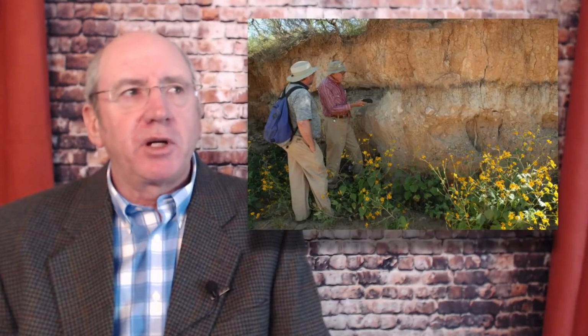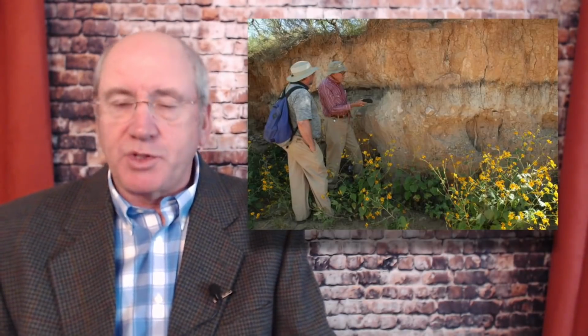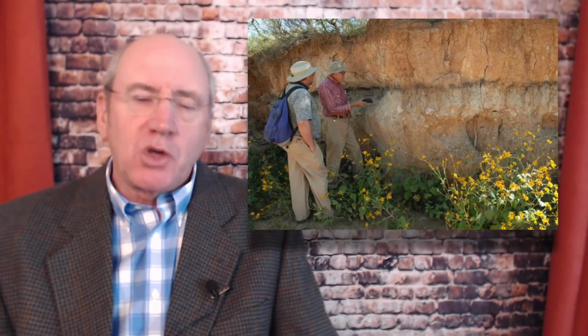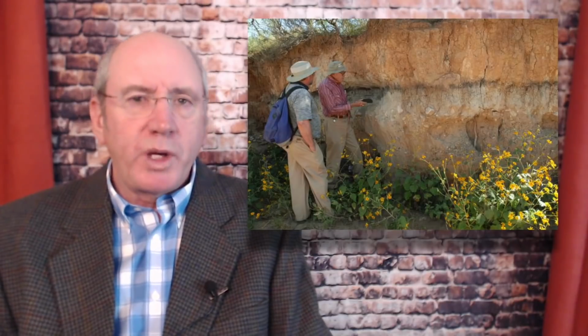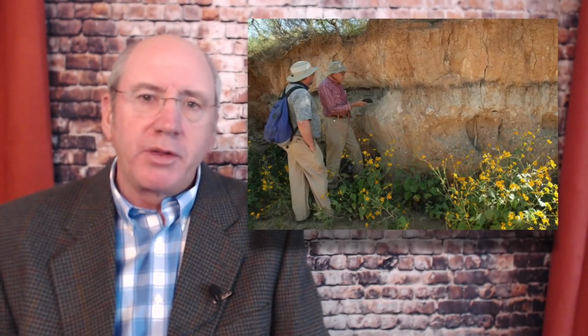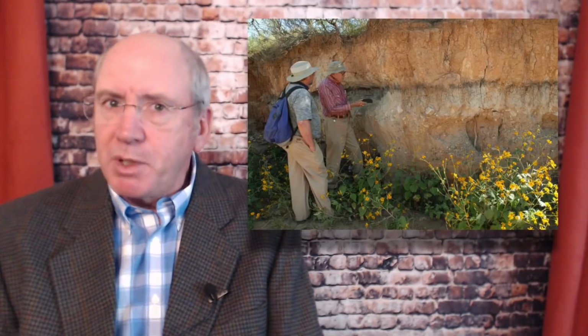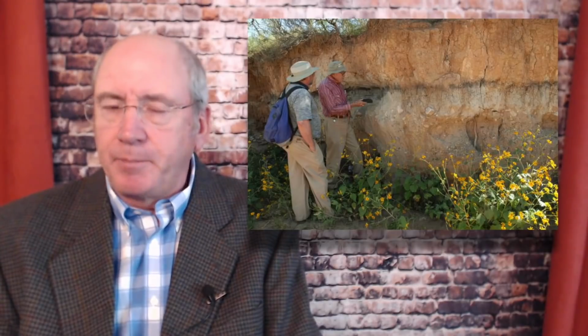And I think they define megafauna as any animal that is over 30 kilos. So below this black line, below the Younger Dryas, we find megafauna. Above it, there are none. They've just disappeared. So you can see that this is a transition line.